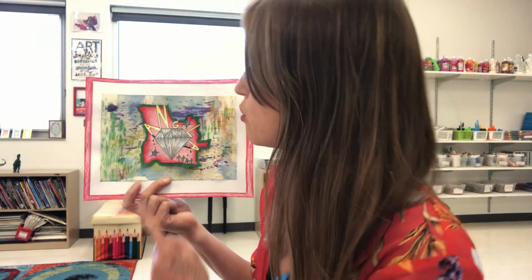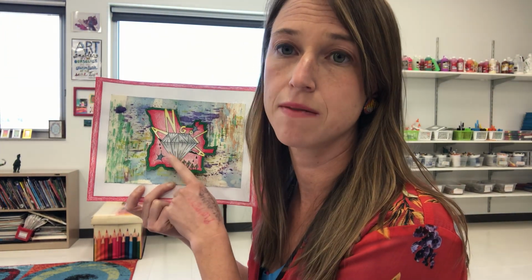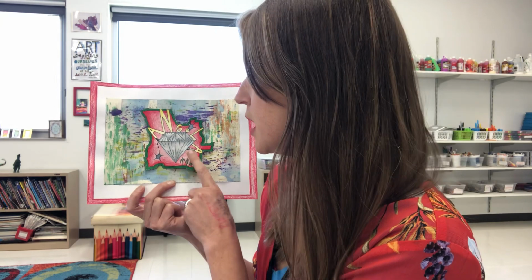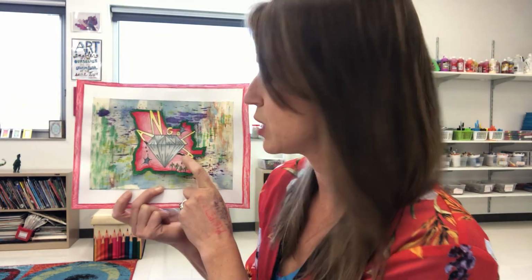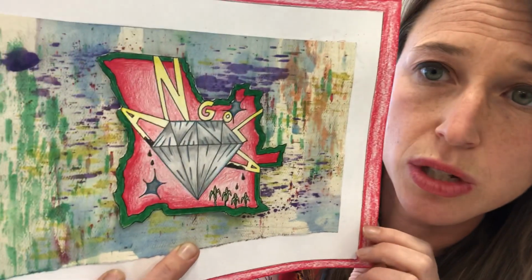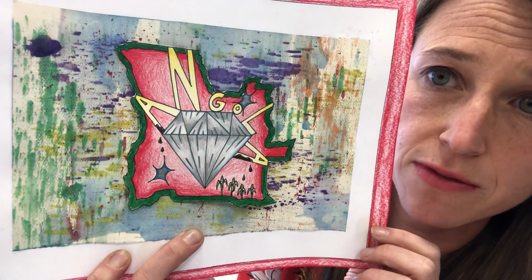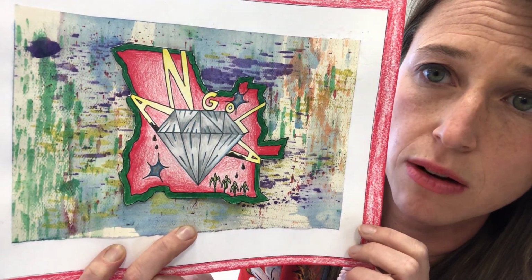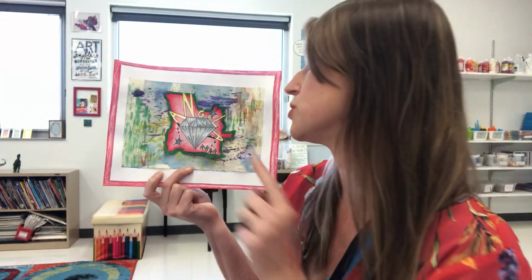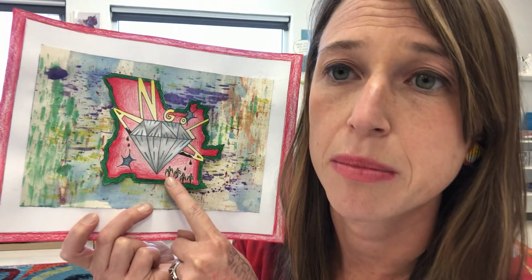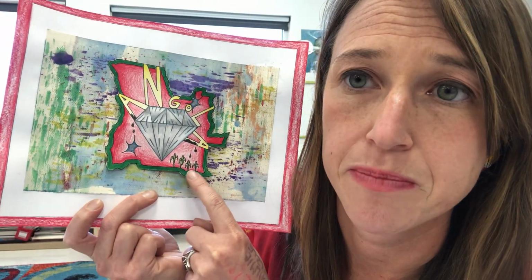They're known for diamond mining, so I drew a diamond right in the middle, okay? And that's how this country makes a lot of their money, is through diamond mining. And then they're also known for their oil industry. So if you look up close, I have oil dripping off of the two A's of the word Angola. And then since they're also known for small farming, I drew some corn coming up, okay?